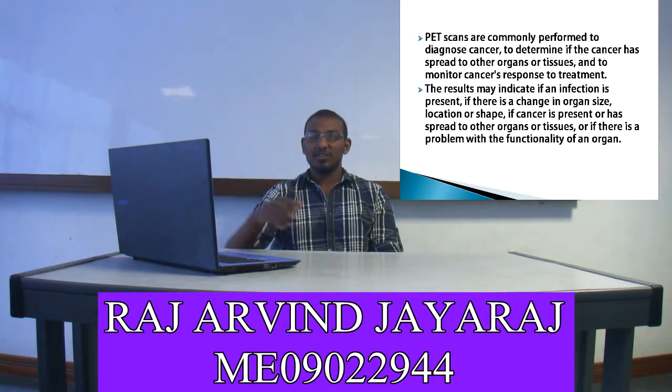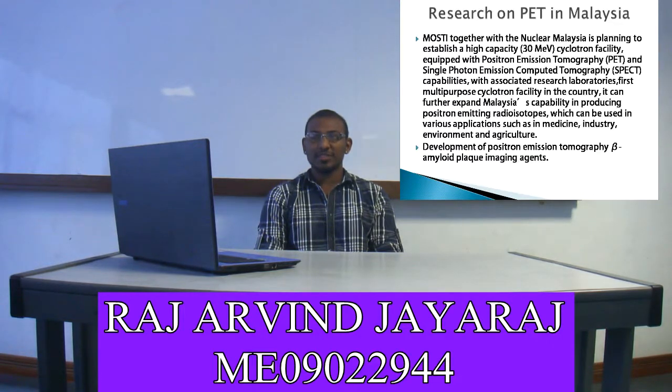On research on PET in Malaysia, MOSTI together with Molecular Measure is planning to establish a high capacity 30 megawatt cyclotron facility equipped with positron emission tomography and single photon emission computed tomography capabilities with associated research laboratories, the first multi-purpose cyclotron facility in the country.